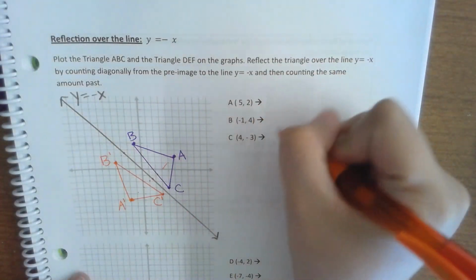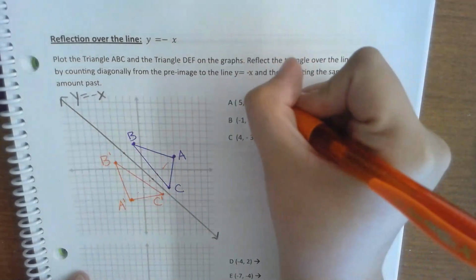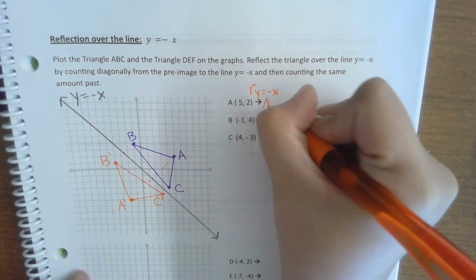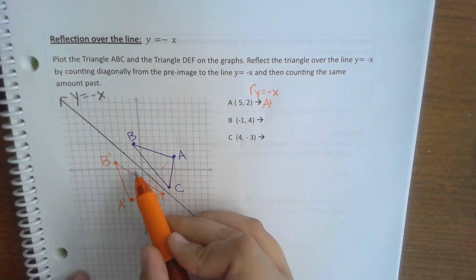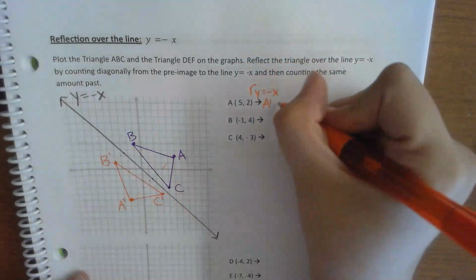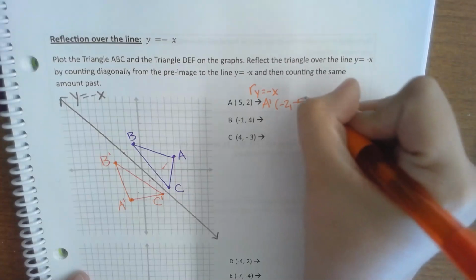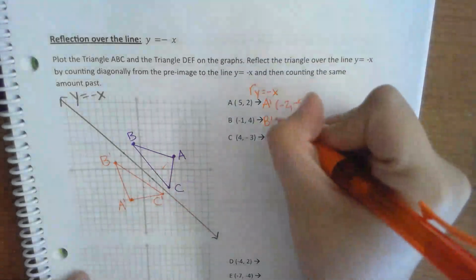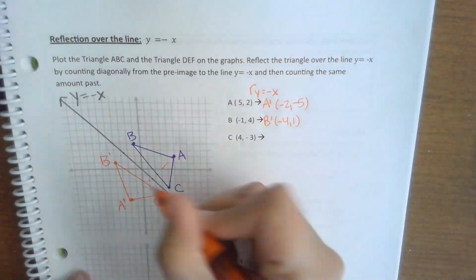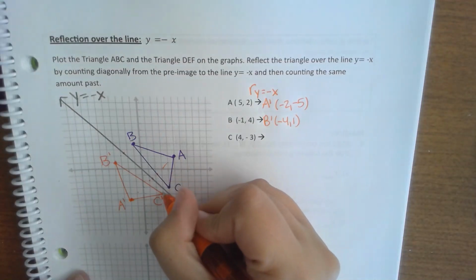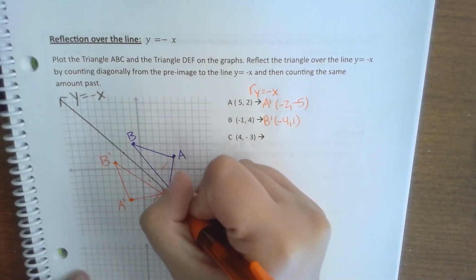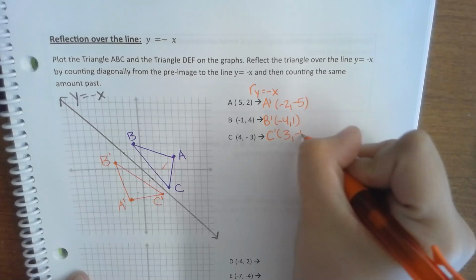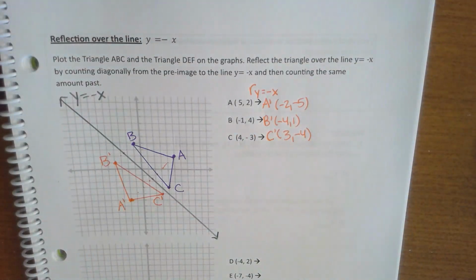Let's go up here and talk about the transformation that we performed. We reflected over y equals negative x. When we did that, A prime ended at -2, -5. B prime ended at, C prime ended at -4. So there is a pattern that's happening.